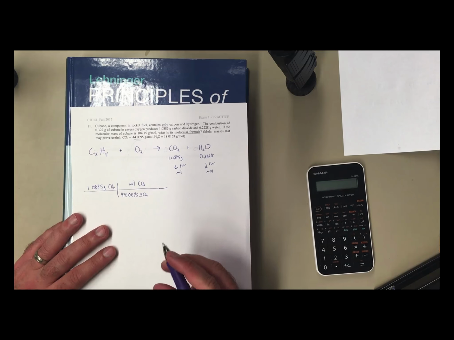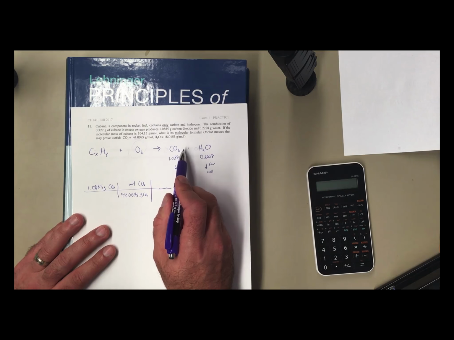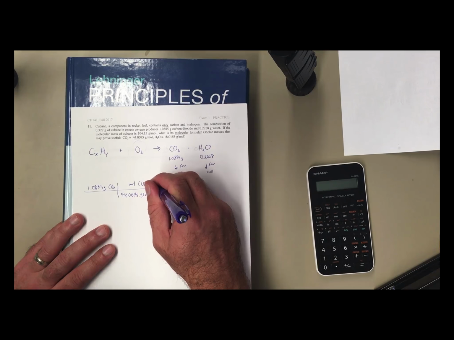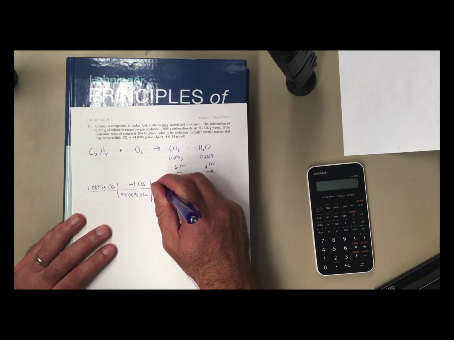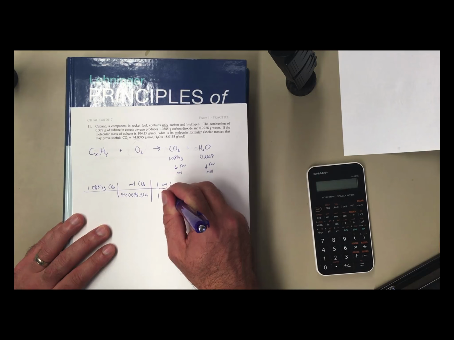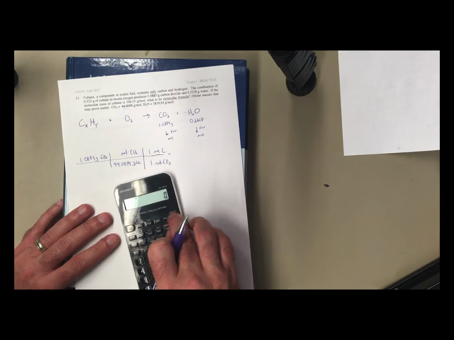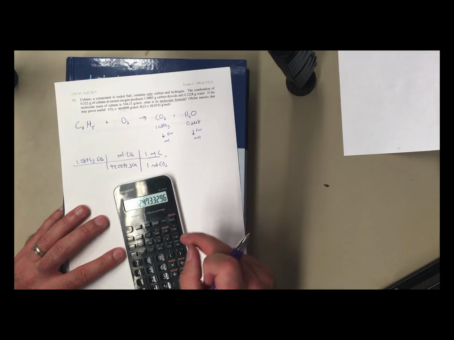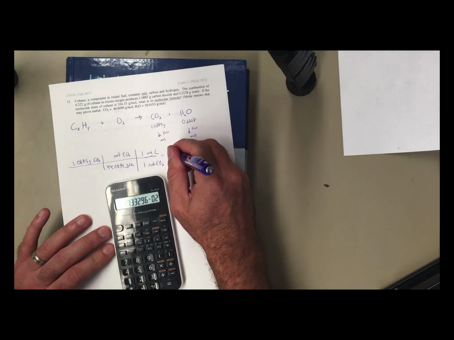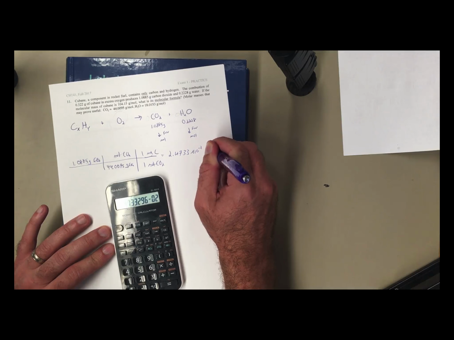Okay, and then the other thing I can turn this into is that because every molecule of CO2 has one atom of carbon, I can just do that as a conversion factor. Okay, so I have 1 mole carbon per 1 mole CO2. So that cancels, the mass cancels, and if I type that into my calculator, 1.0885 divided by 44.0095 times 1 divided by 1, and I get, I'm going to do this in scientific notation, 2.4733 times 10 to the minus 2 moles of carbon.